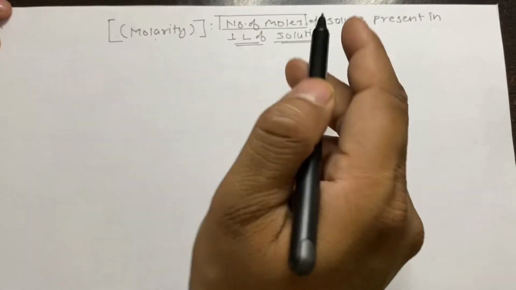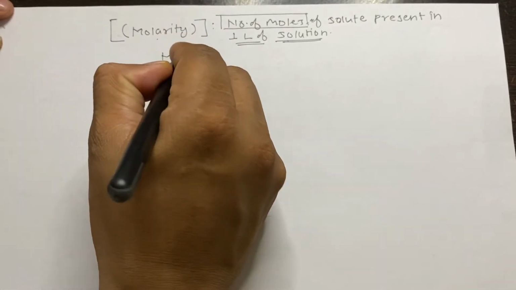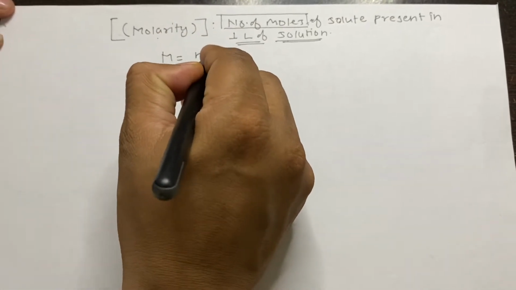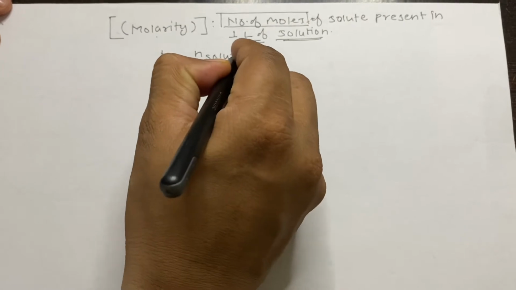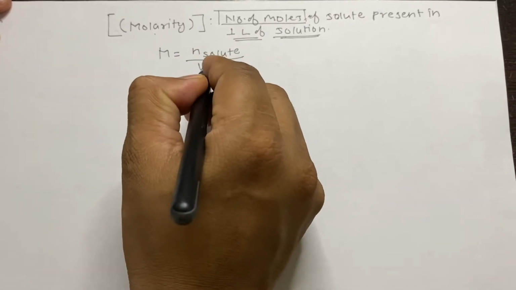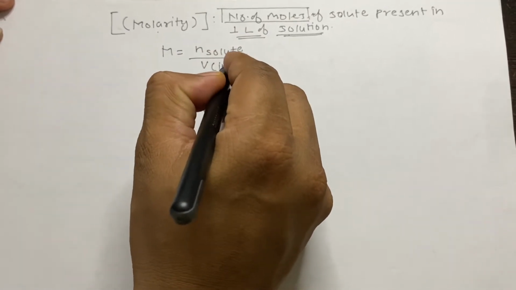So capital M is equal to n solute, moles of solute, divided by volume of solution in liters.